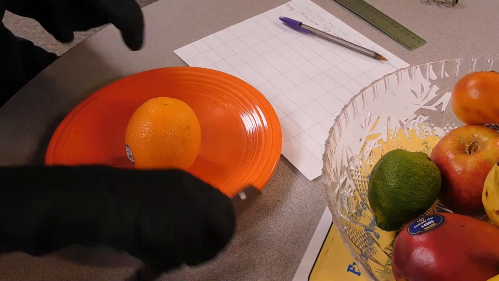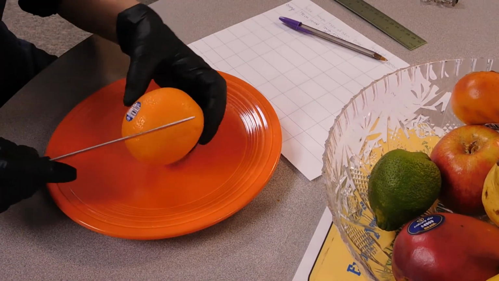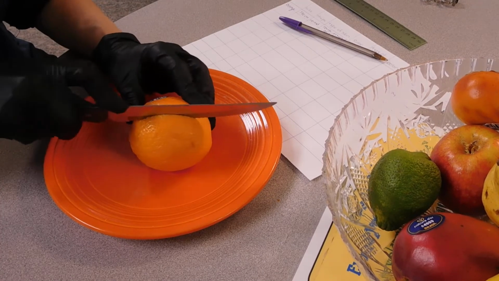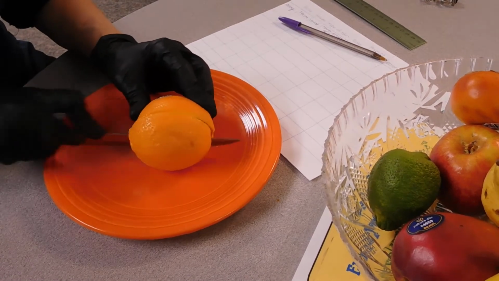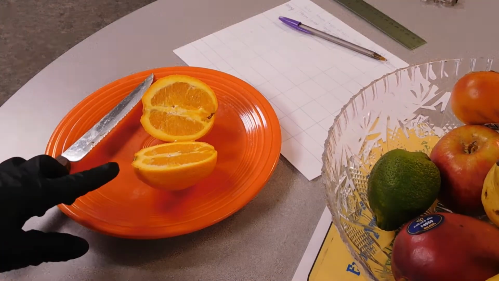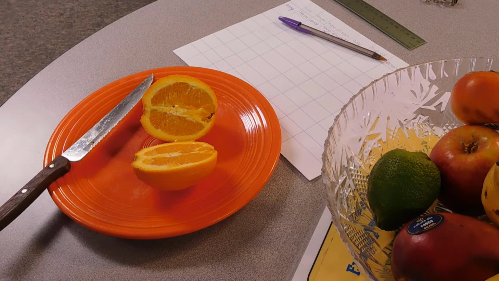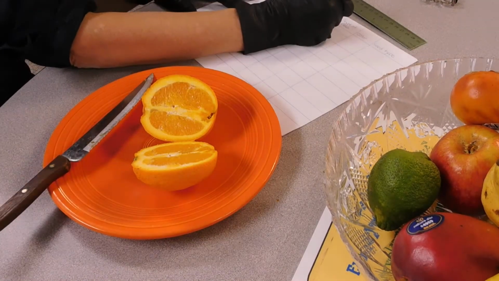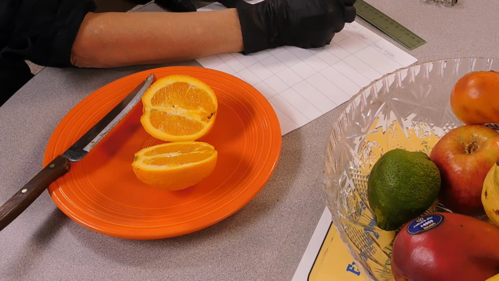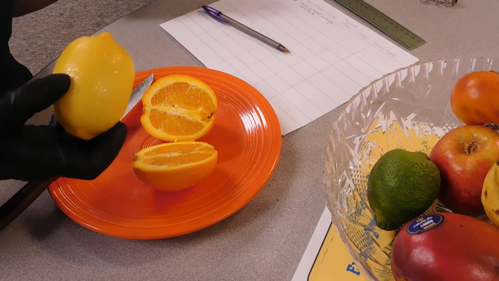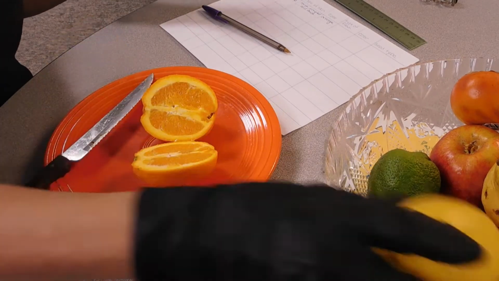So if we cut open the orange, and I'm going to go this way. You can see that that is a thick skin. Inside it's orange, and normally I wouldn't look at colors so much, but like the lemon's going to be almost the same thing as an orange, but it's going to be a different color.